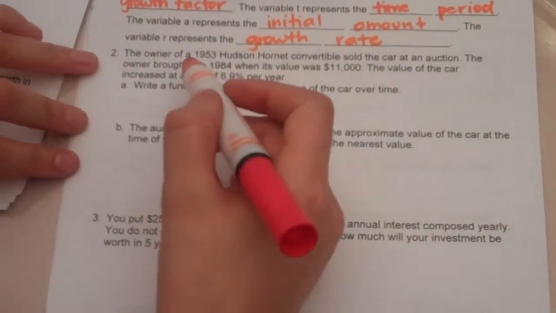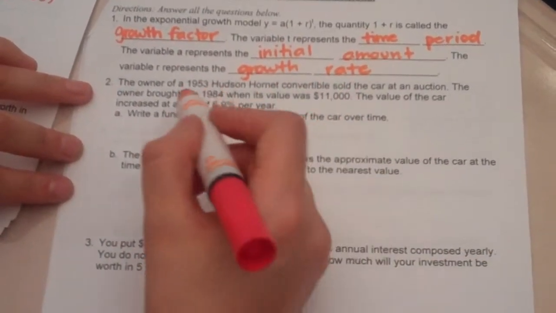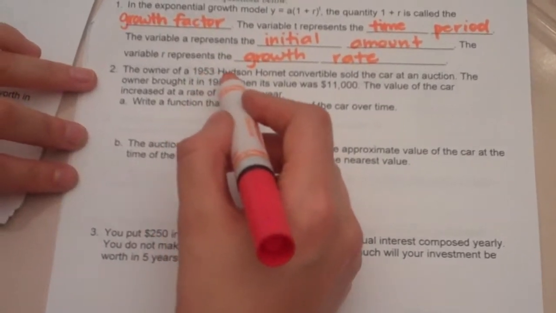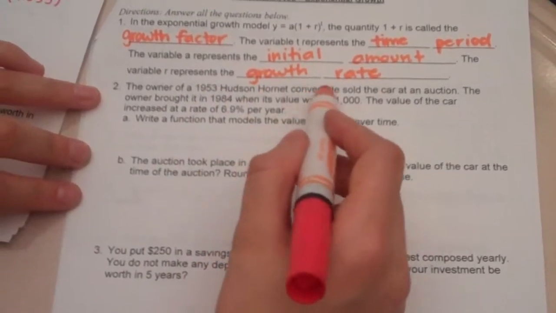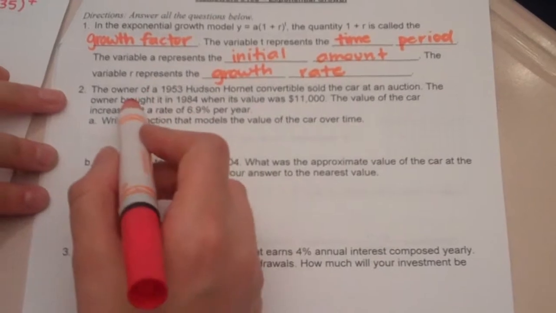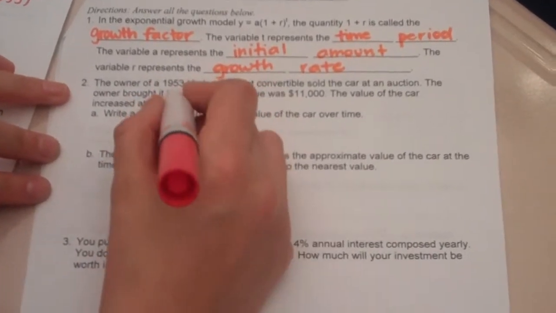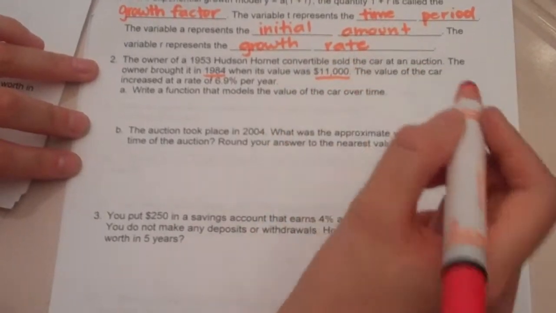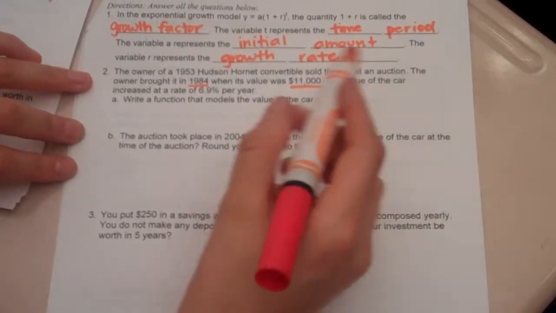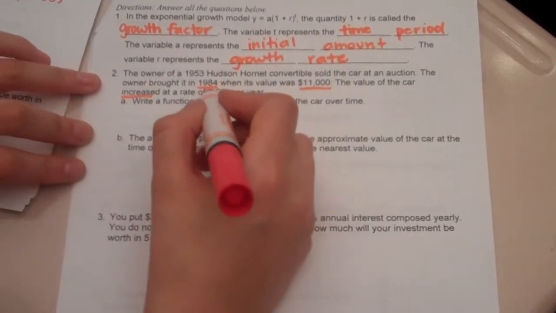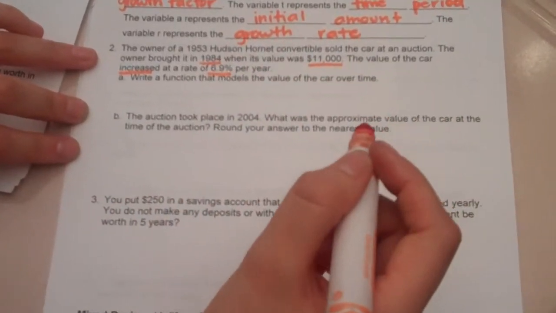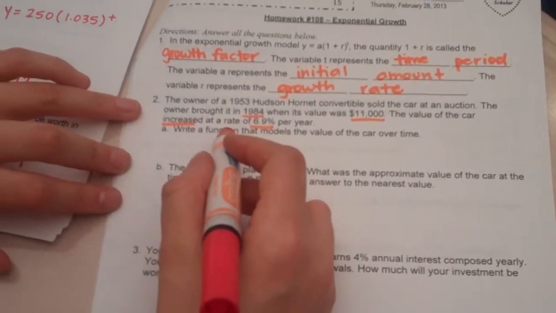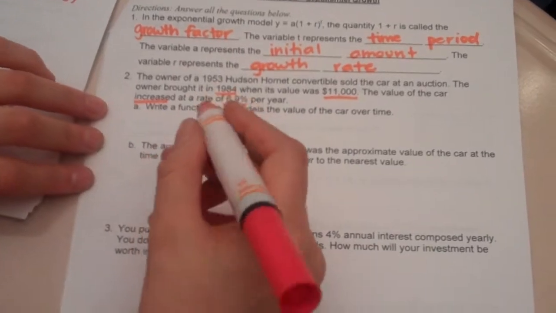So, in problem number 2, the owner of a 1953 Hudson Hornet convertible sold the car at an auction. The owner bought it in 1984 when it was valued at $11,000. The value of the car increased at a rate of 6.9% per year. I need to write a function, so I need to have each variable.